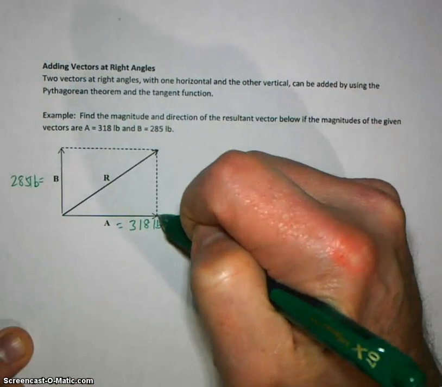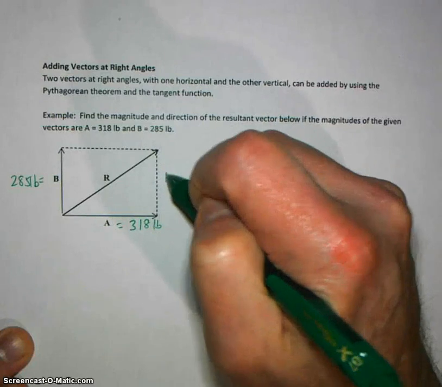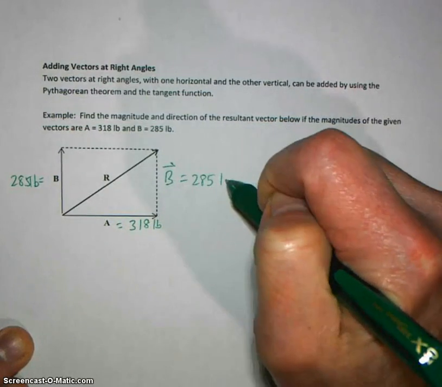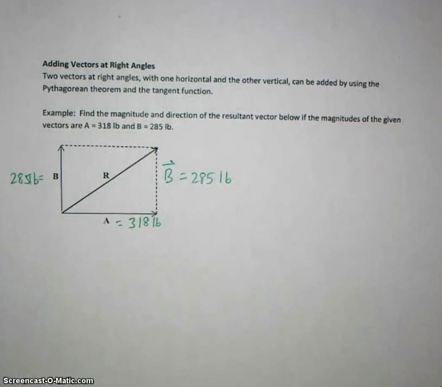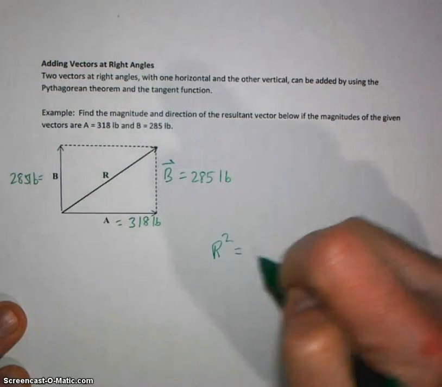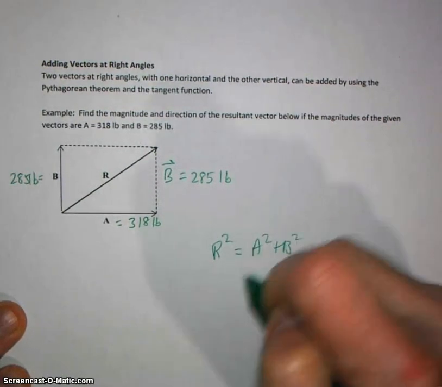So notice what we have here. This is really side B over here still, 285 pounds. So to find the resultant vector, I can use the Pythagorean theorem. R squared is A squared plus B squared.